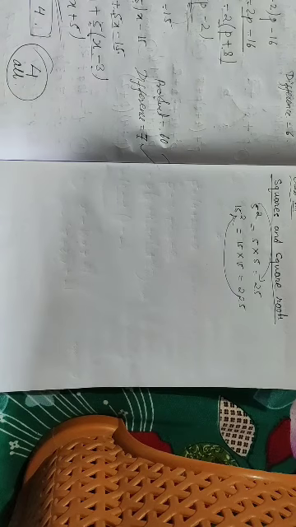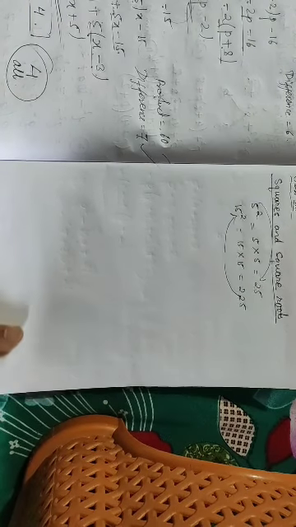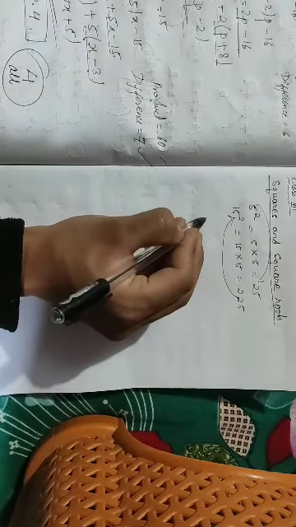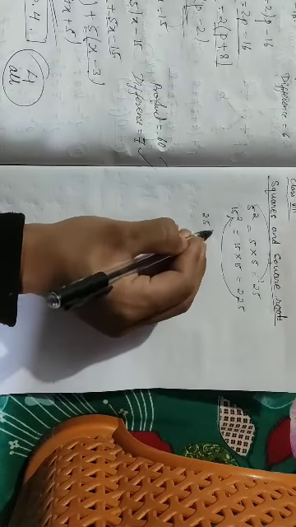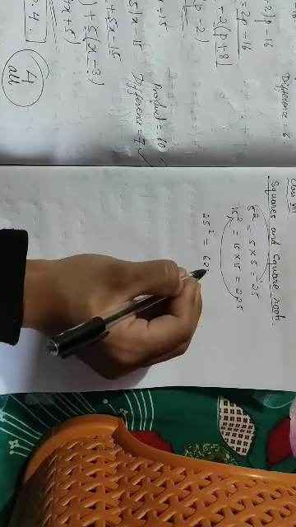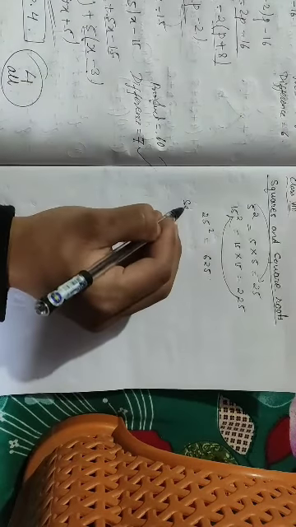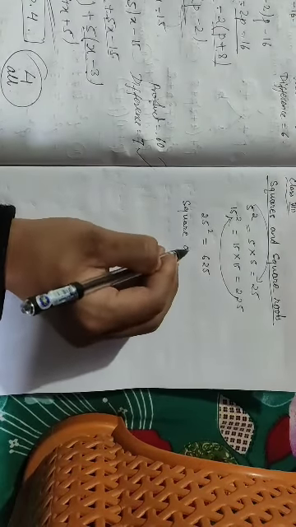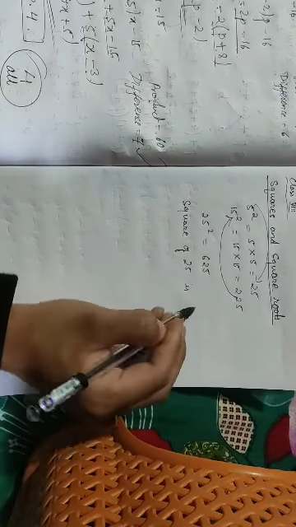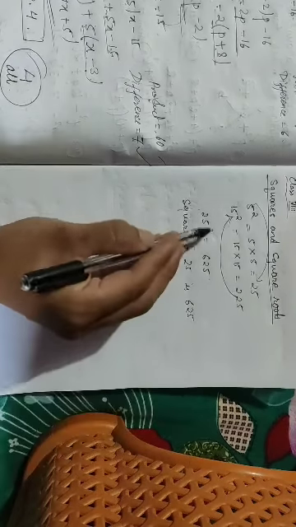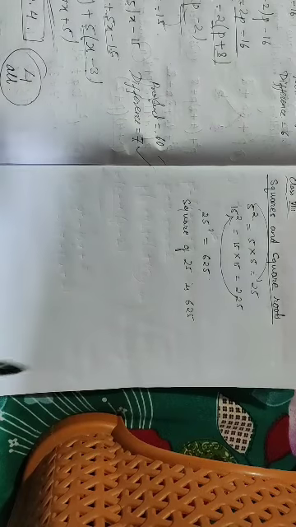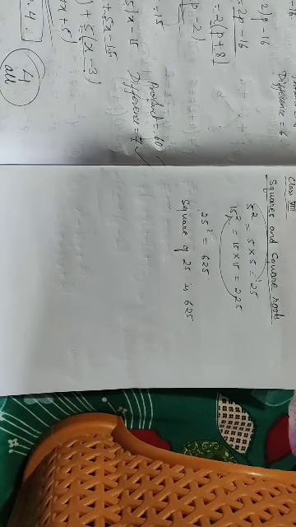They are interlinked. Listen carefully. If I say 25 square is 625, then I will say the square of 25 is 625.